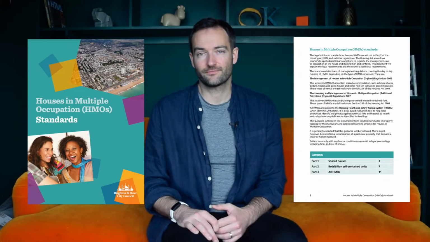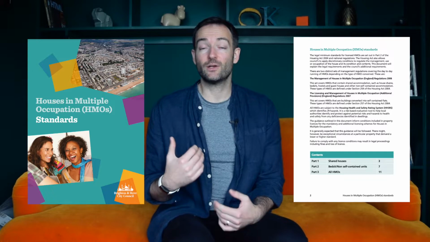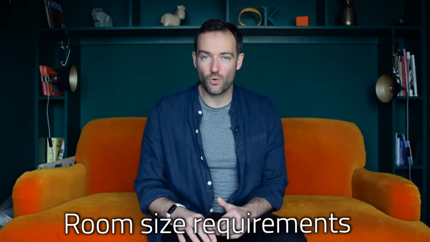Now the second thing to do is to go to the council's website that you're interested in and then download the HMO licensing standards. This is a document which will contain all of the information that you need to know in order to be able to obtain a licence. This document can be quite difficult to interpret, so here are the key things that you need to look out for.